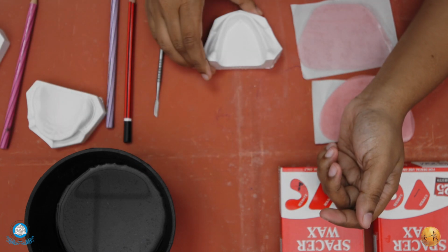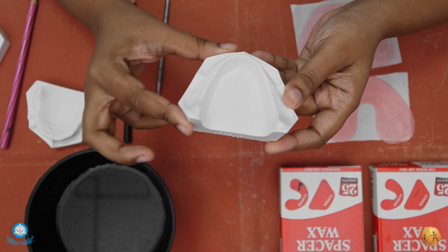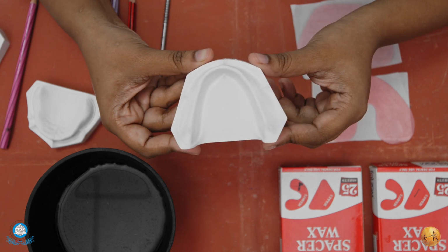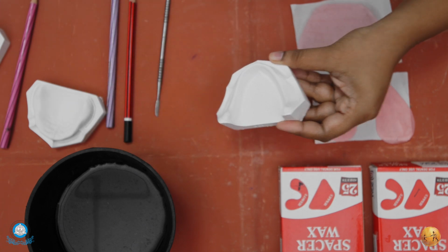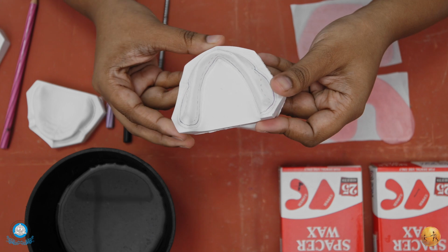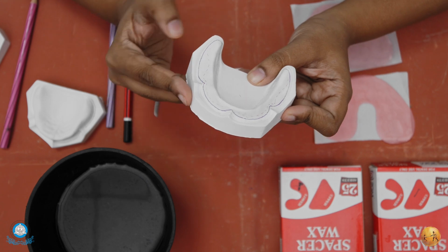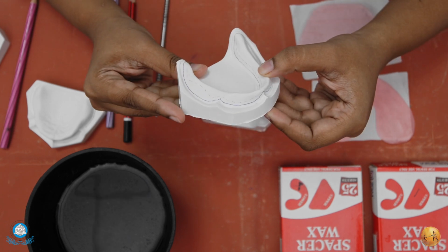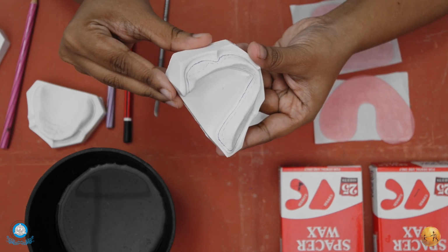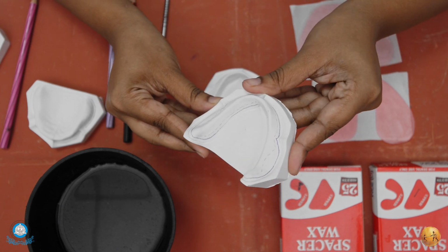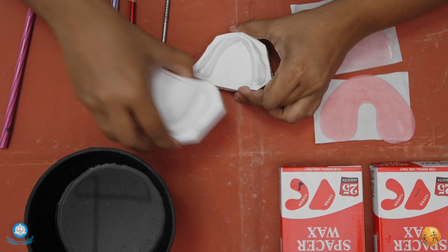Now coming to the maxillary cast, it will look like this. The mandibular cast will look like this. In the same way we are going to put 3 lines on the mandibular cast, relieving the buccal shelf area. After putting up the lines, the cast is going to look like this. Now our casts are ready to receive the spacer wax.